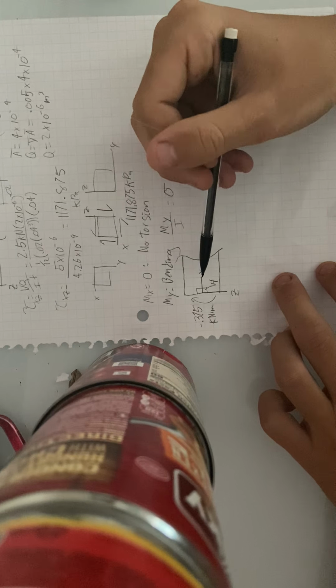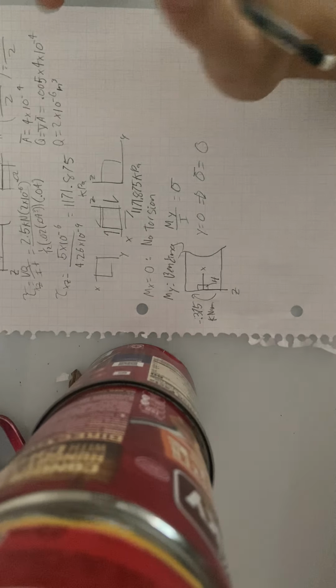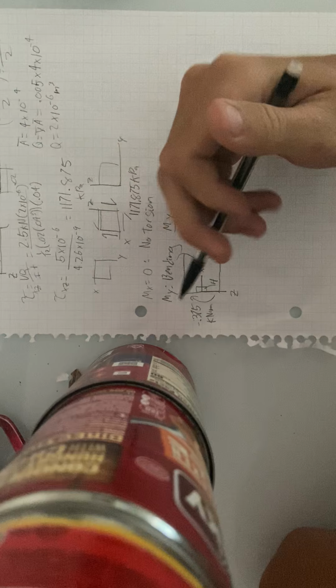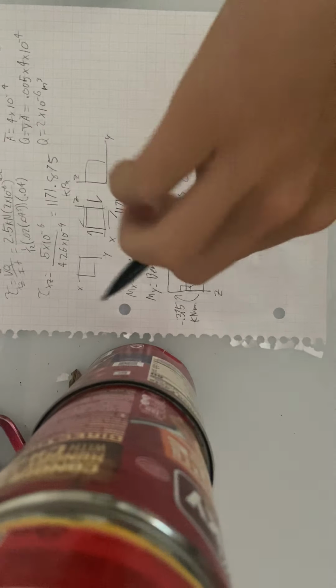Our point H lies on the x-axis, so our y is equal to 0, thus our stress is equal to 0. Which makes sense because it shouldn't be experiencing stress, especially in the y direction, because it's bending about point H, not bending into it or away from it. That's why it equals 0, because it's going around it.